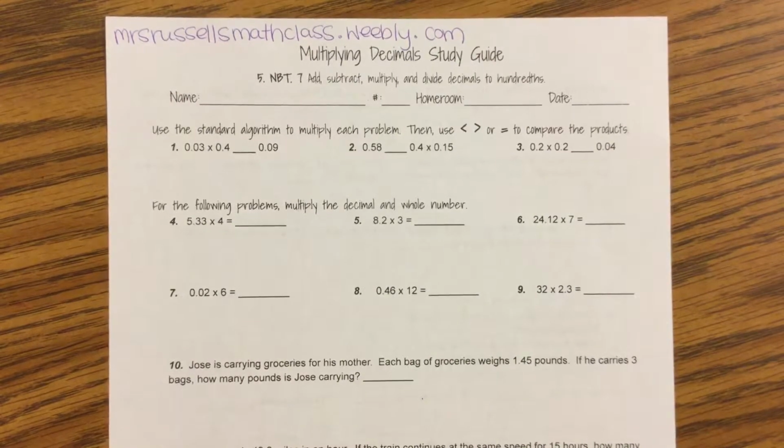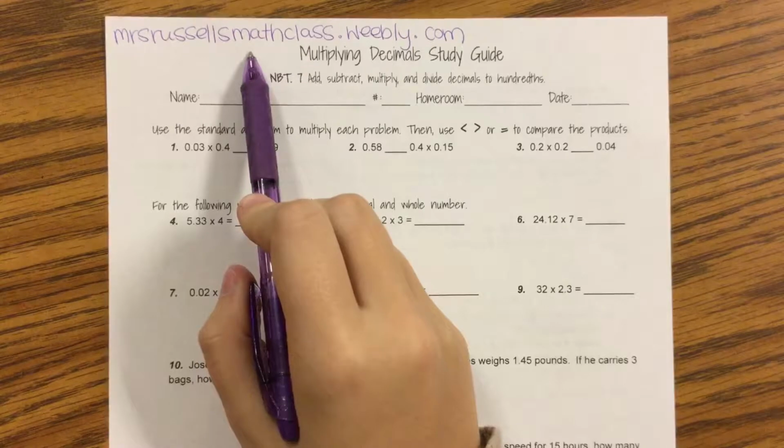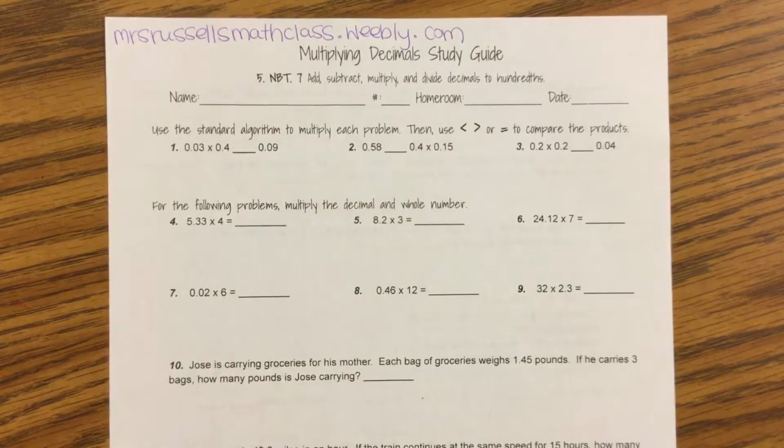Okay, this is our multiplying decimal study guide. We are going to have a test on Friday, November the 17th. We're just going to do a few of these together. We completed this study guide in class, and also the full key is on my website right up here in case you need the answers. We're just going to do a few together, starting with number 1.